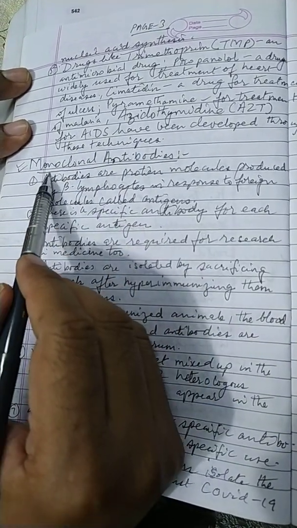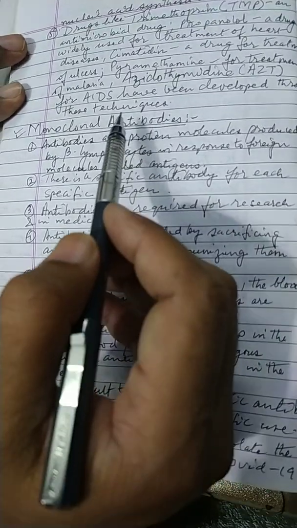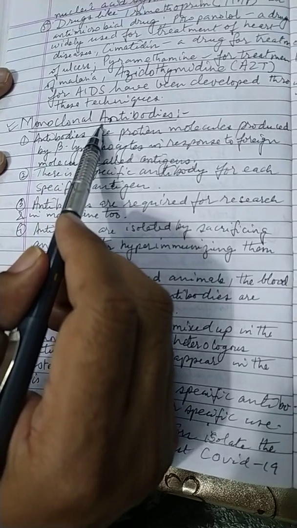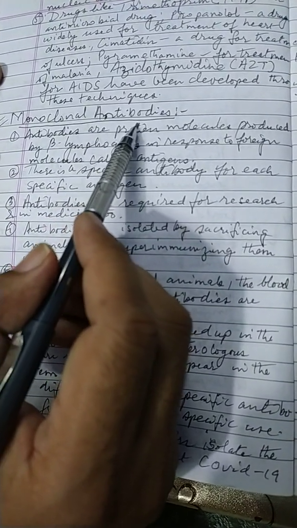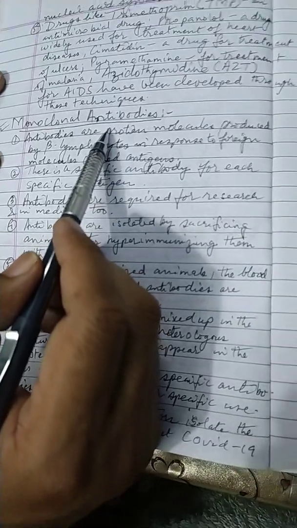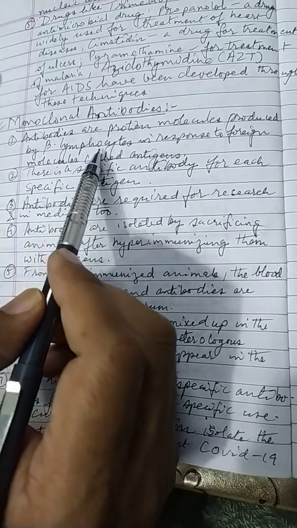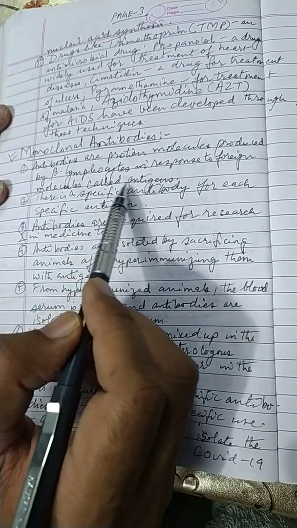Now we come to monoclonal antibodies. Yesterday we had studied what monoclonal antibodies are. The antibodies are protein molecules which are produced by B lymphocytes in response to foreign molecules called antigens.